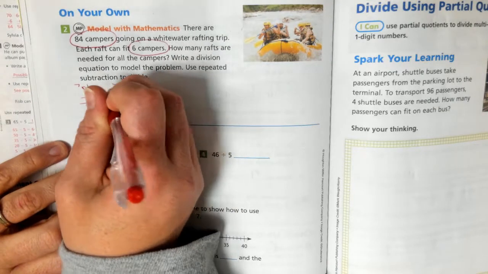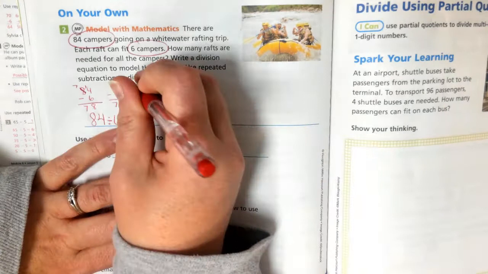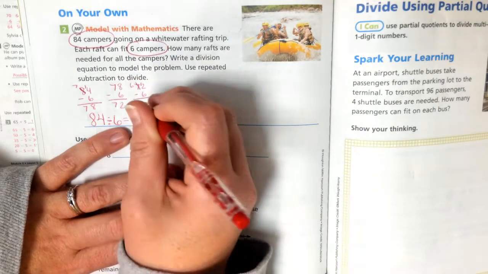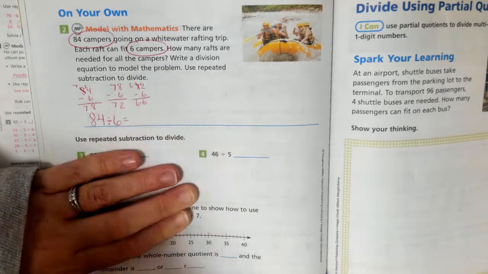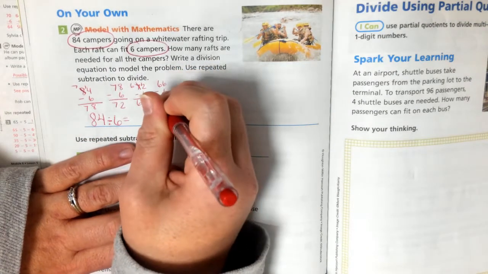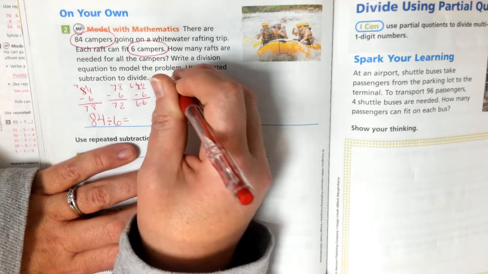78 minus 6. 8 minus 6 is 2. And we have 72. 72 minus 6. We'll do some regrouping. 12 minus 6 is 6. So we have 66. 66 minus 6 equals 60. 60 minus 6, regroup.